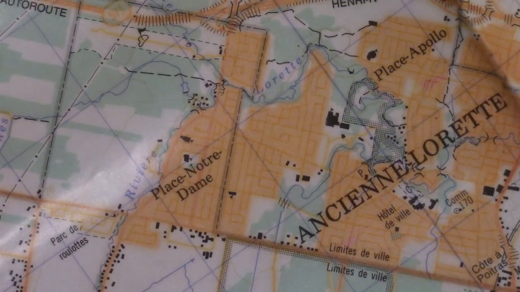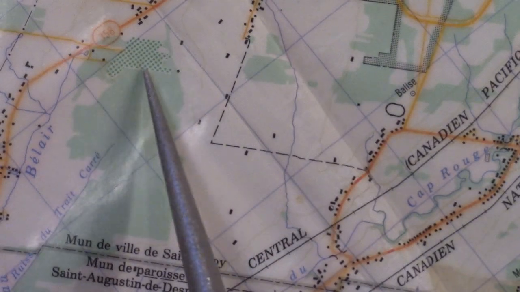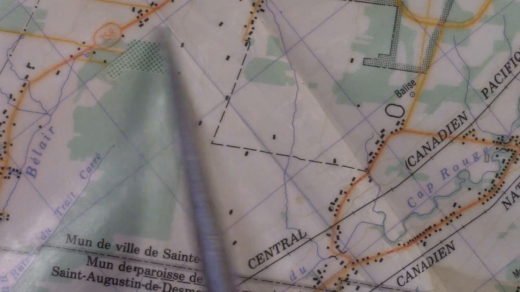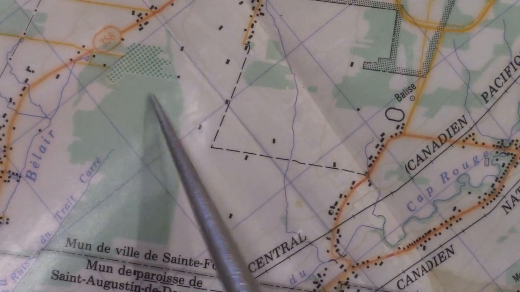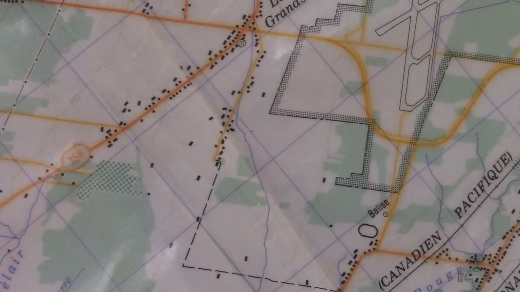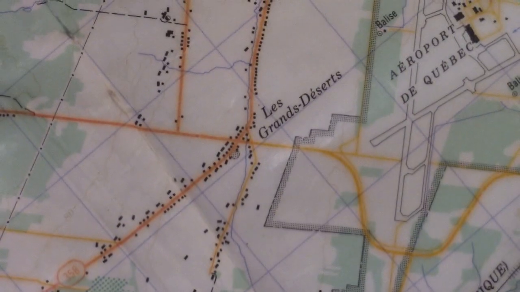Or here you've got an orchard. Okay, basically, it'll give you a bit of an idea of what the map can tell you.